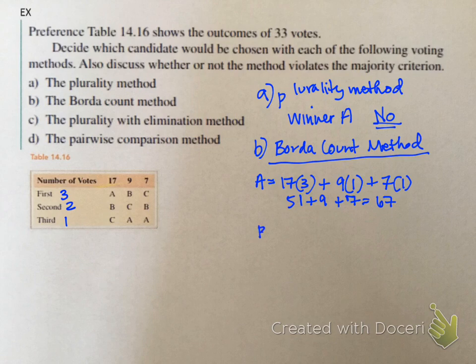Okay, and then do B. Once again, we're looking through each column. There's 17 votes at stake. B came in second place, so it gets 2 points multiplied. In the next column, there's 9 votes at stake. B gets first place, so 9 times 3. And in the third column, B came in second place, so 7 times 2. So 17 times 2 is 34, plus 9 times 3, which is 27, plus 14. When I add those all together, I get 75.